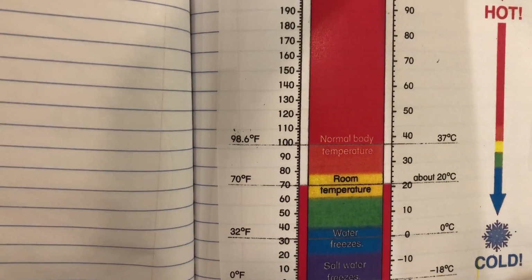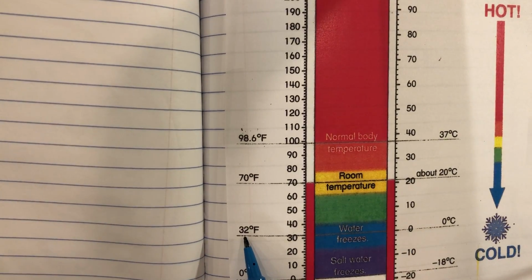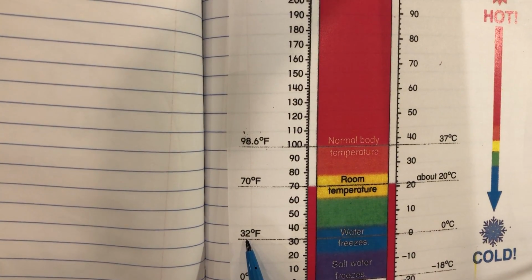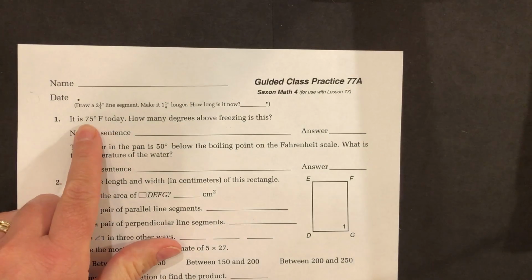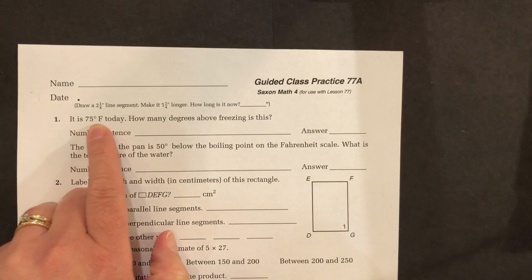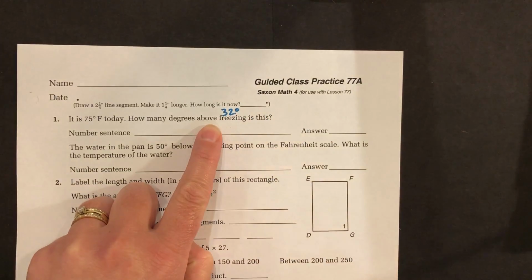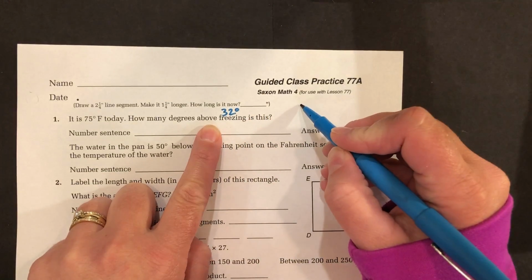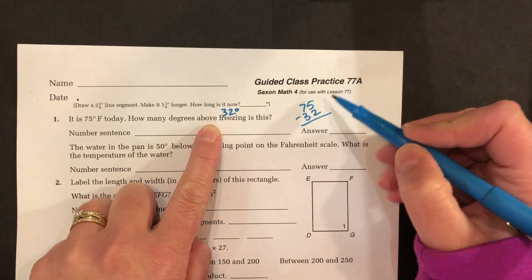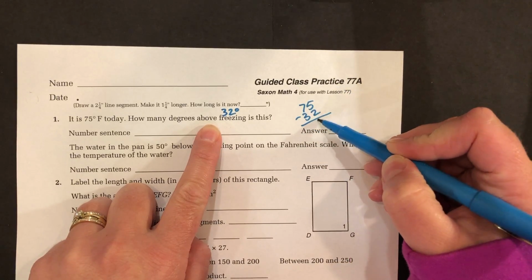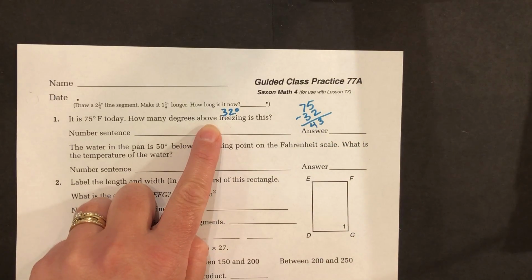Yep. Okay, so water freezes at 32 degrees Fahrenheit. So it's 75 degrees. How far above 32 degrees Fahrenheit is that? 75 minus 32, we'll figure out the difference. 5 take away 2 is 3. 7 take away 3 is 4.